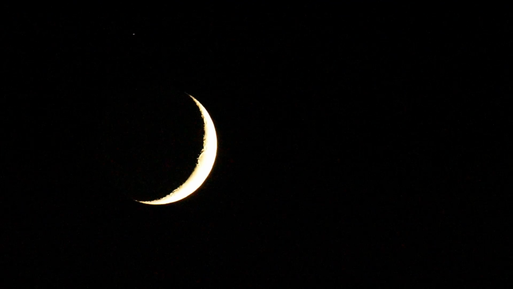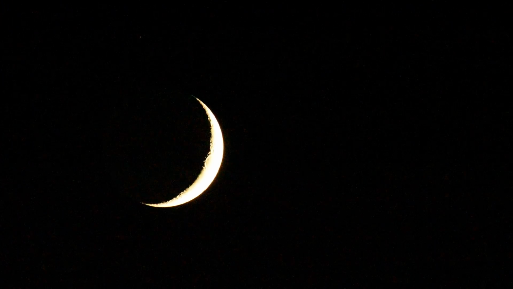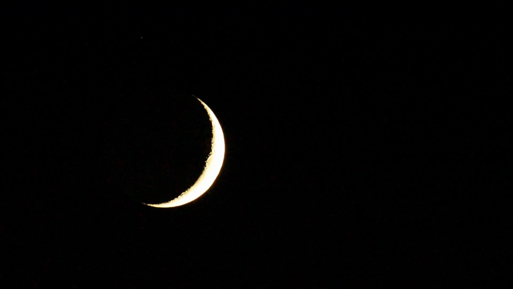It is Saturday, the 26th of November, 2022. We're looking at the waxing new moon. It's about 3 days after the new moon. We see a star above the moon, that is Tau Sagittarii. And we're going to just let the moon move down through the frame here.